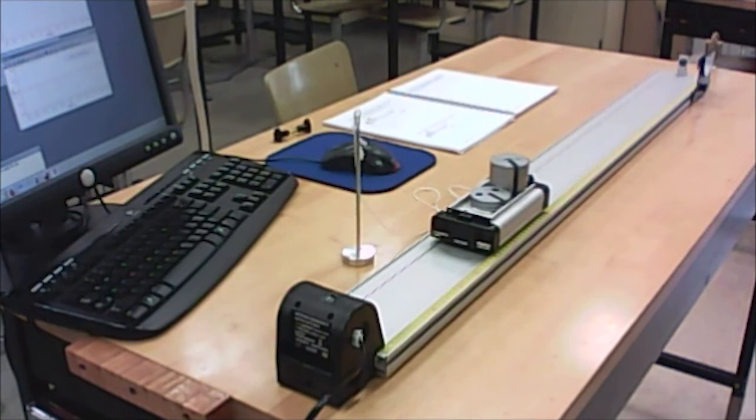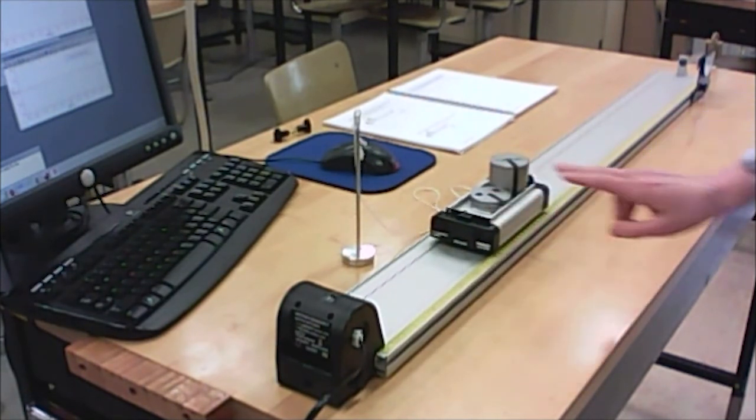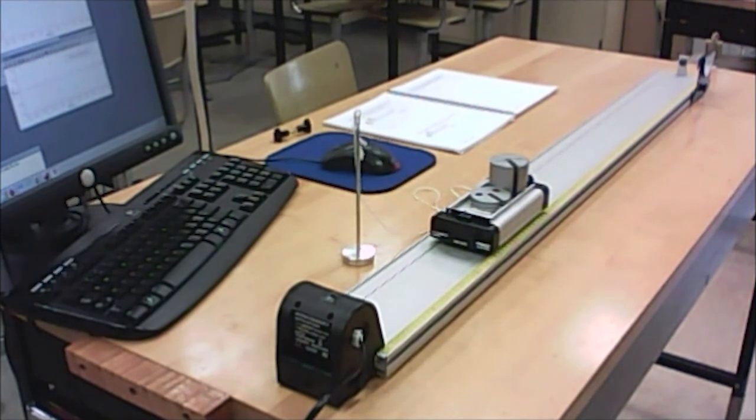So in this part of the experiment, you've got a cart with some added masses on it, and we're going to apply forces to the cart and then measure the acceleration of it. You're going to be using the acceleration program for this, so I'll give you a very short refresher on how to use that program later in the video.